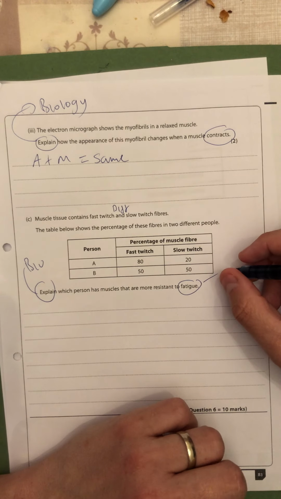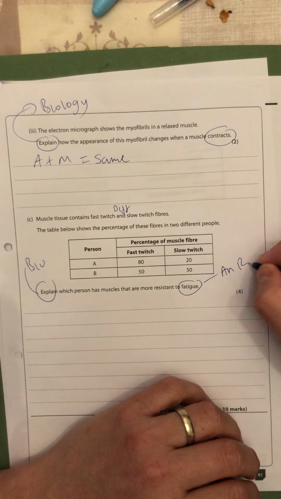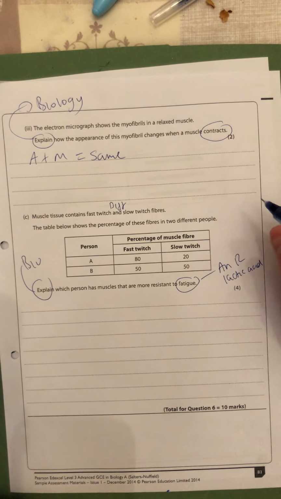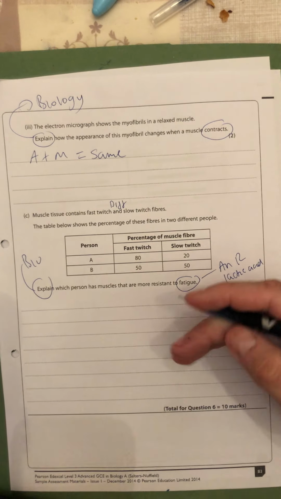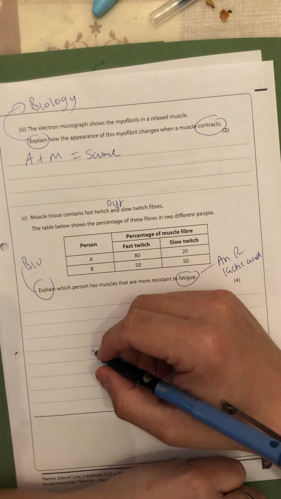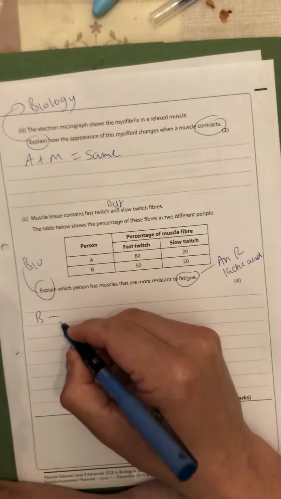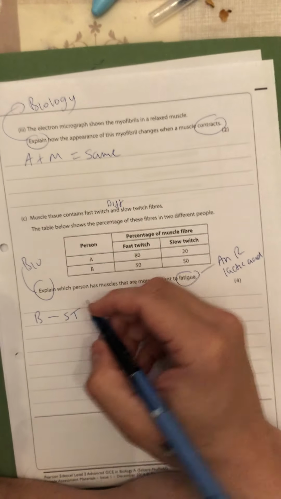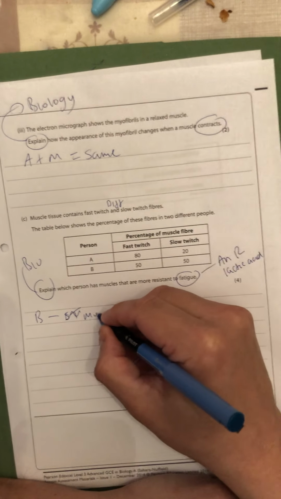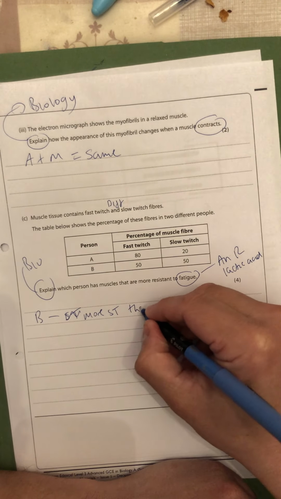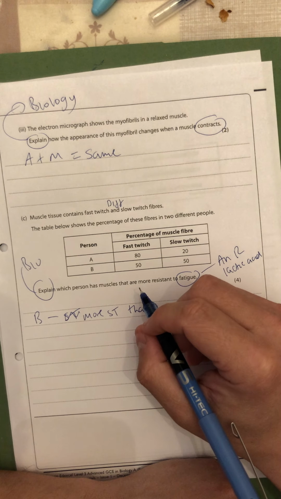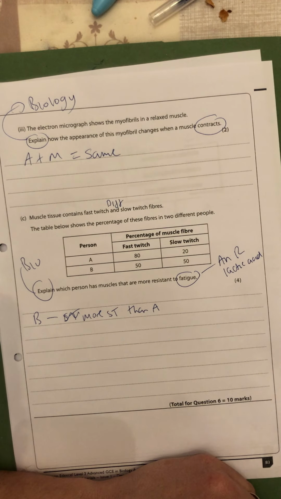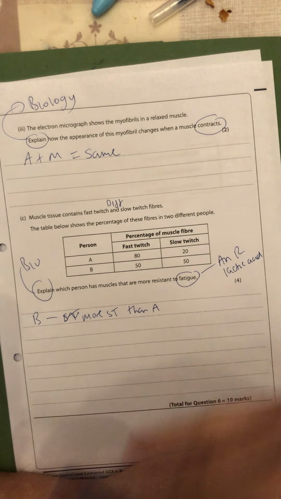Now, as soon as you see fatigue, you should be thinking anaerobic respiration and lactic acid. So that's what my thinking is here. The first thing is it's saying explain which person, so I'm going to name which person has got that. So it's person B, and the reason for that is that they've got lots of slow twitch muscle fibres, or certainly more slow twitch than A. So that's why that's in place.